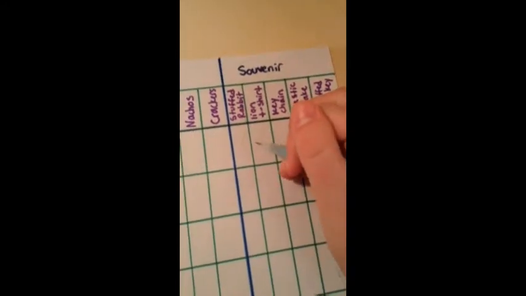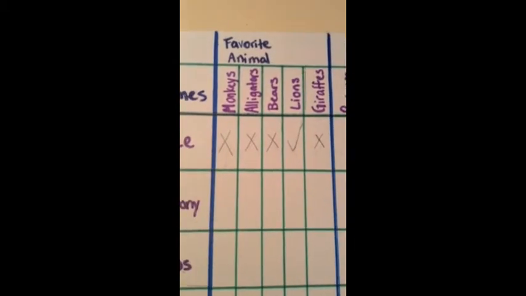The next piece of useful information would be clue number 4. All day after visiting the zoo, Jake kept making lion noises even in his sleep. This means that Jake's favorite animal is lions, and his souvenir would be a lion t-shirt. Since Jake's favorite animal is certain, and so is his souvenir, we can cross off all 4 of the other types.